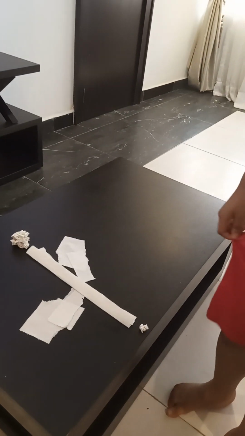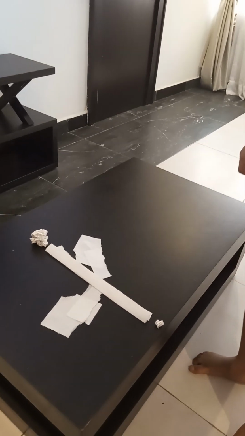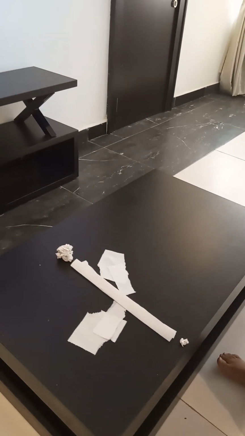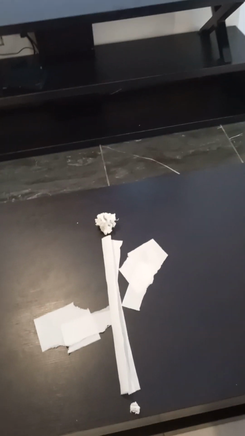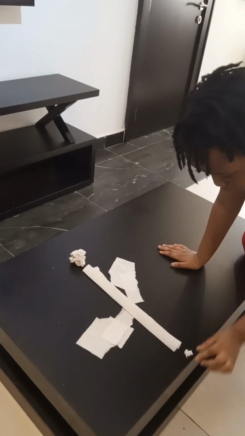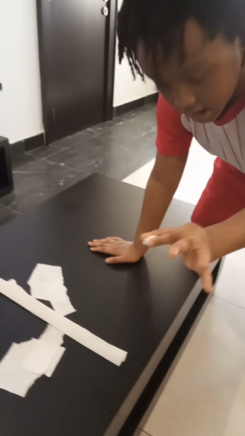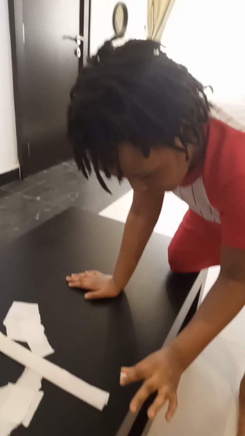So if you want to make one yourself, it's really easy. Just get some pieces of tissue and shape it like this. So let me tell you the parts. This is the seed for the first and second stage.